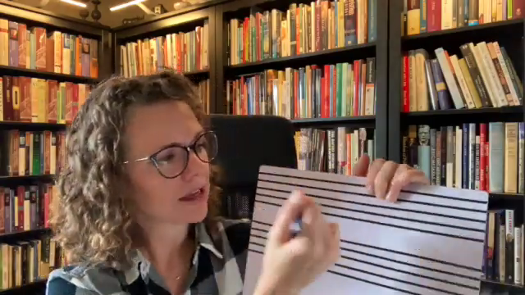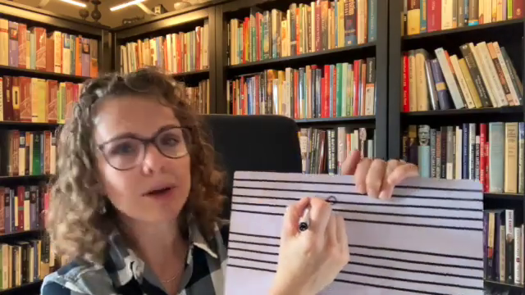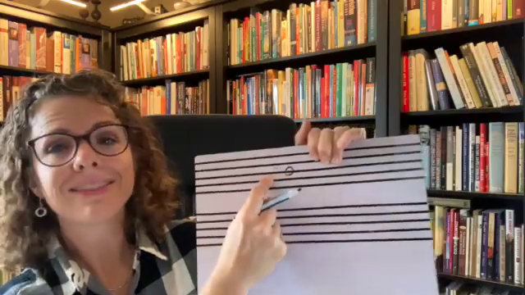Okay, then on the next page, we're talking about writing the notes on the staff. So before you write all of the notes on the staff, we need to talk about how to write sharps, because every instrument has a sharp in it, okay? So when you draw a sharp on the staff, the sharp goes to the left of the note.